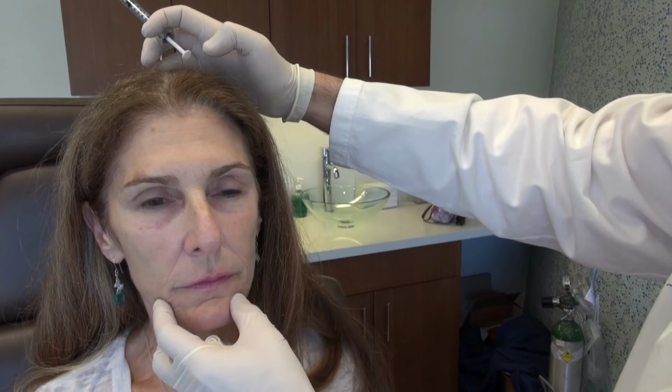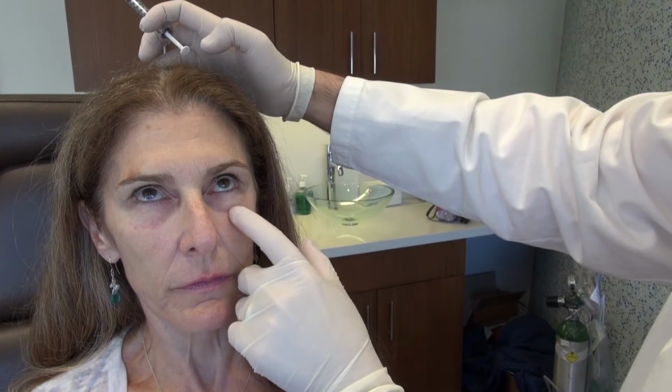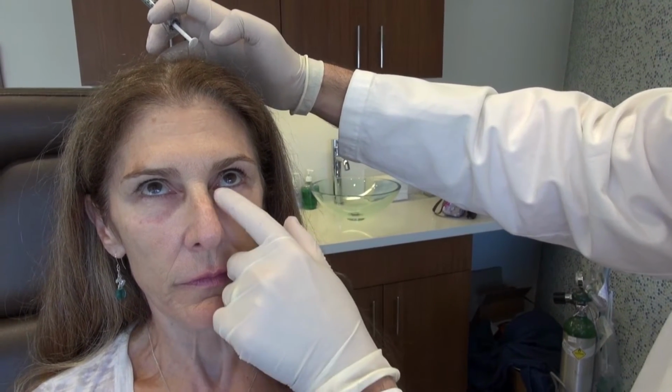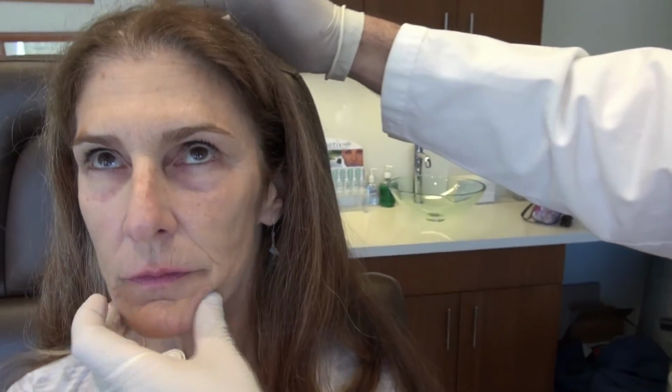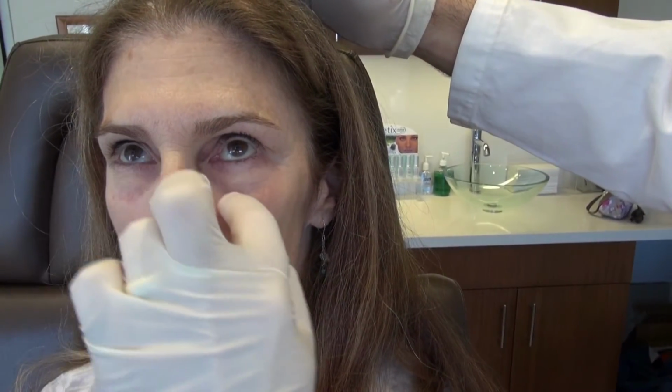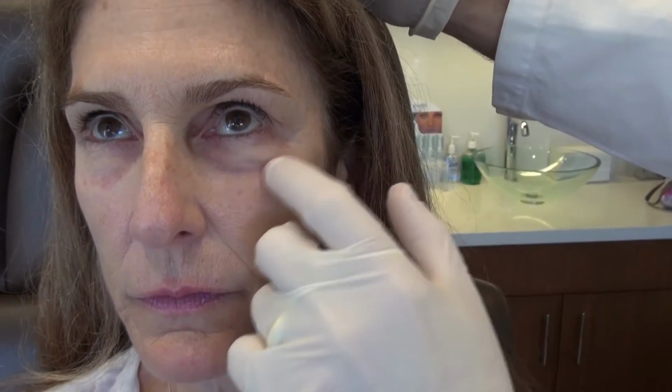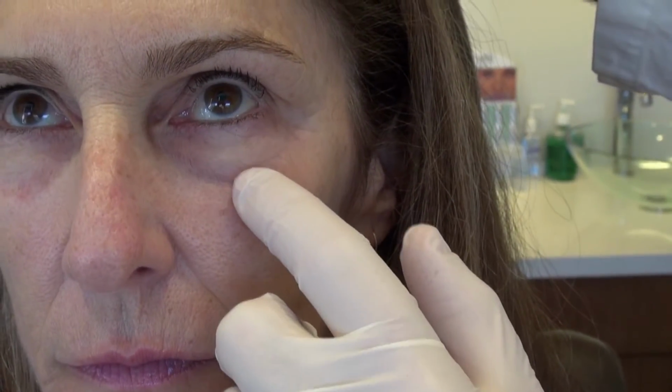Open your eyes. That looks really nice. So let's go over to the other side and finish things up. Go ahead and ice the other side. That's good. Look up. So we'll start from here. You can see how the volume loss starts over here and continues all the way around, and up in here just a little bit. But this is the major area.